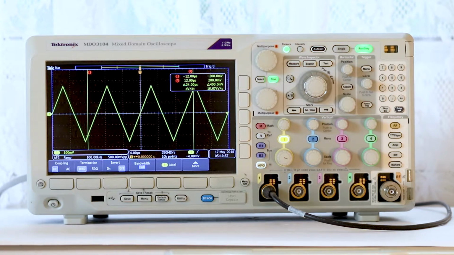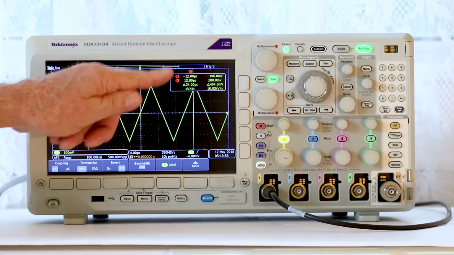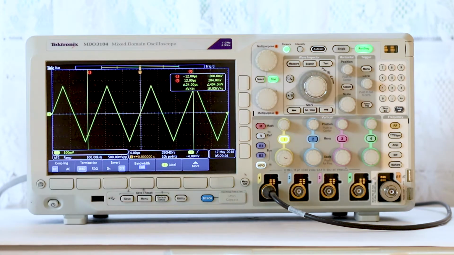To the right, at the top, we see the trigger status. Alternatives are pre-trig, acquiring pre-trigger data; trig? with a question mark, waiting for trigger; triggered, as we see here; and auto, which means acquiring untriggered data. The security icon, not shown here, indicates the input and output ports are disabled.